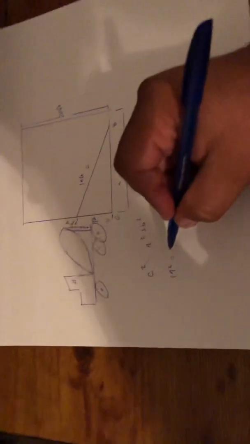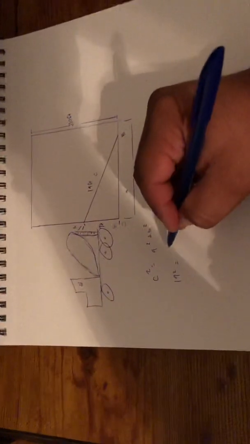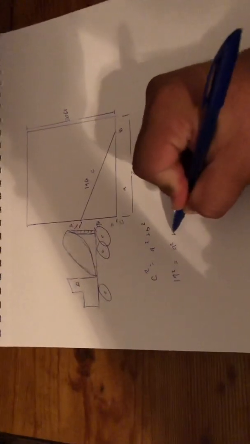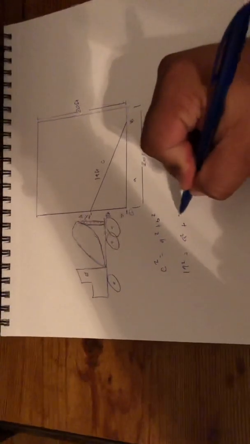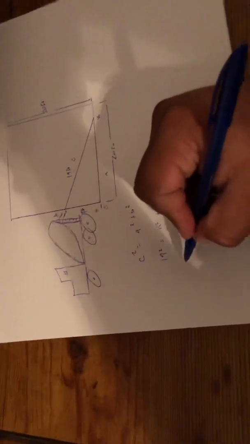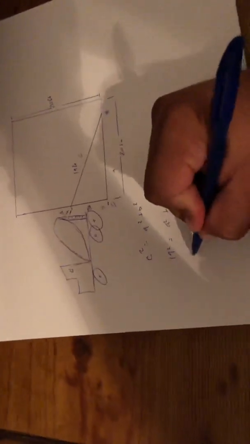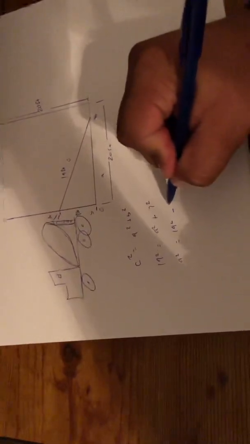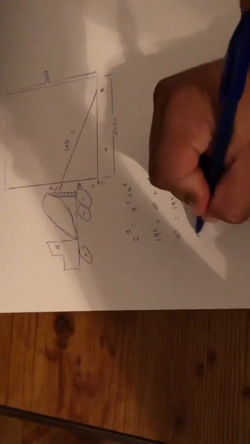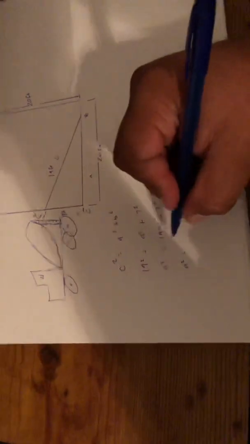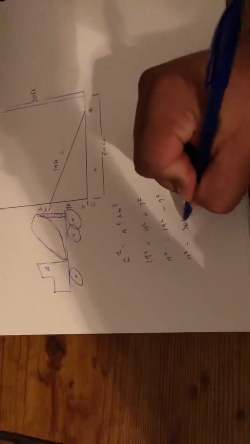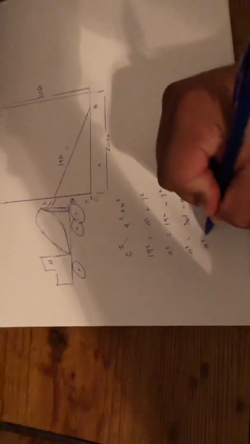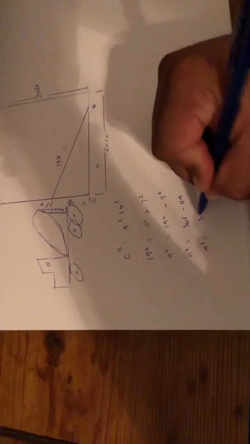Okay, so with that being said, a is what I'm trying to find out, so I'll leave that as a squared plus b squared, which was 7, so 7 squared. Now you move over the 7 squared because you're trying to find a squared, which is equal to 19 squared minus 7 squared. So a squared is 361 minus 49. A squared is equal to 312.